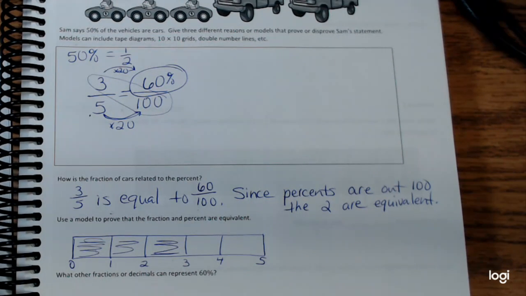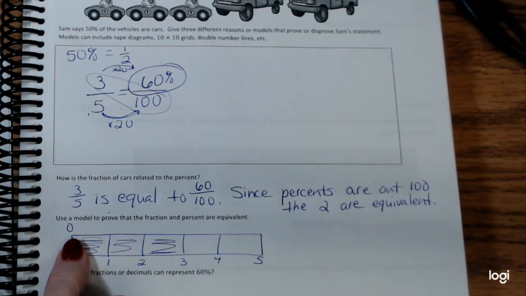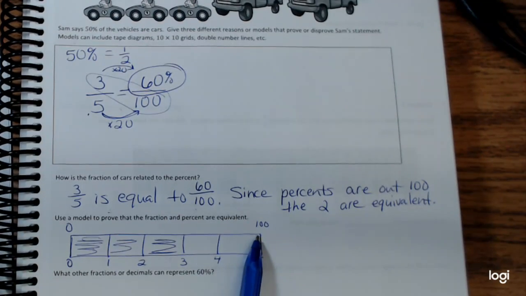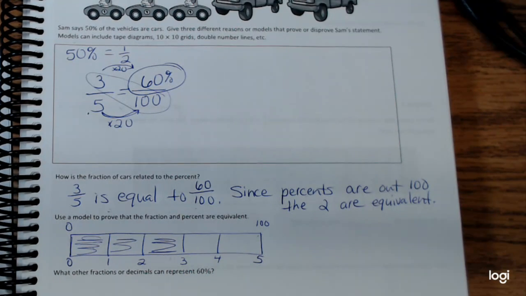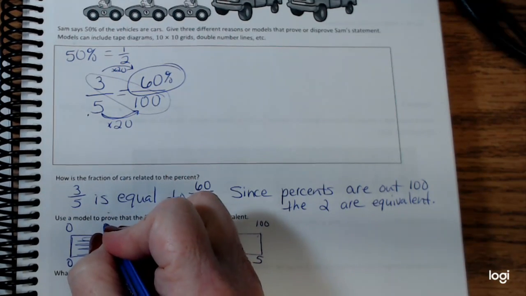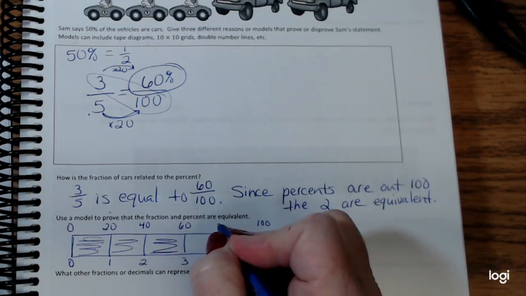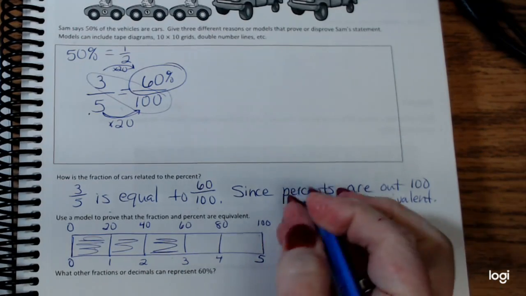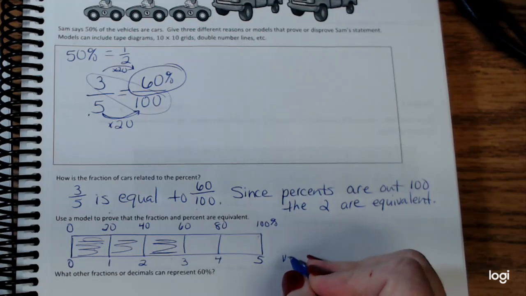Now let's do our percents. Well, here's 0%. And we're going from 0%. Obviously, remember, percent always goes to 100. Let's see. We have to divide 100 into 1, 2, 3, 4, 5 boxes. 100 divided by 5 would be 20. So we would go 20, 40, 60, 80, and 100. So on the top row, we have our percents. On the bottom row, we have our vehicles.